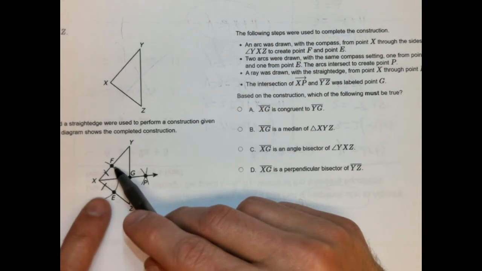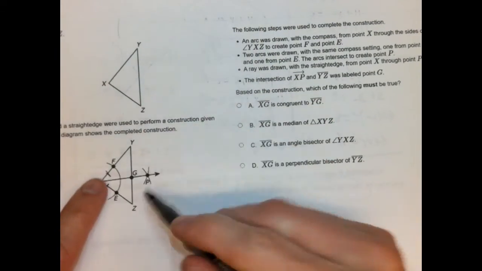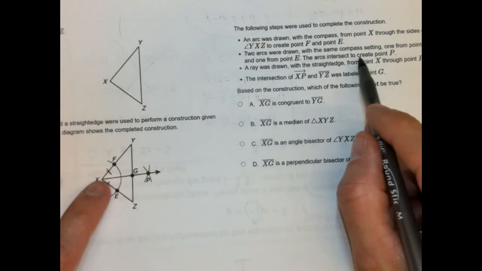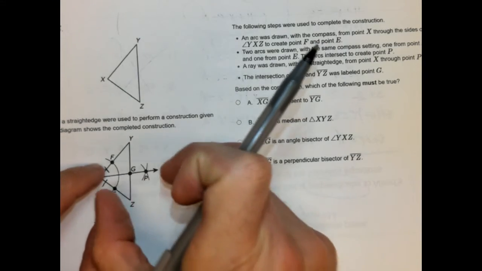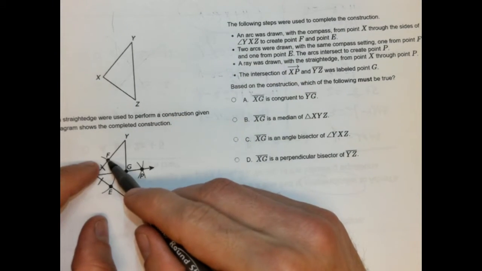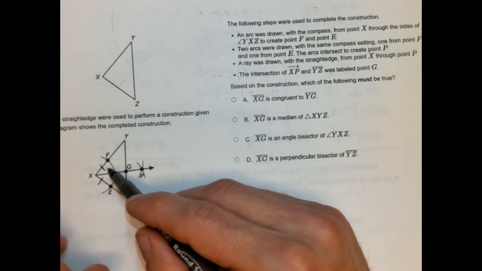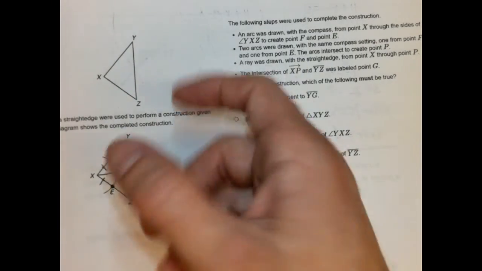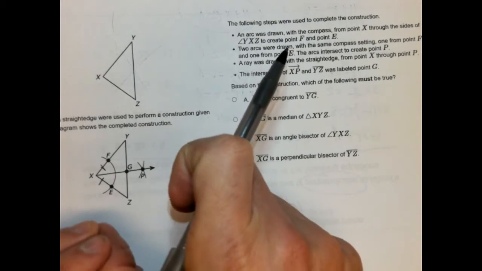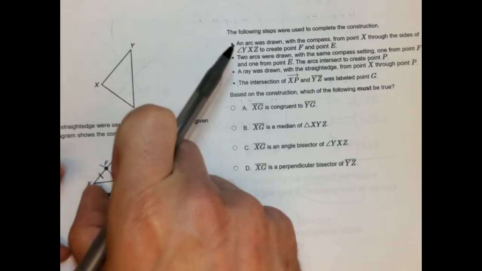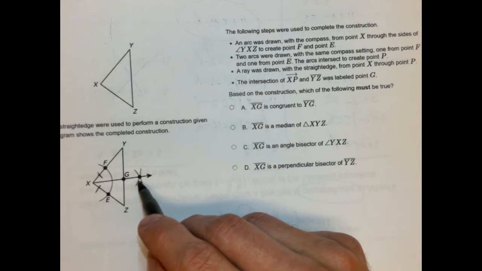And then from there, they did it again. They took a compass setting, they kept it the same, started at E, drew an arc, did it from F, and they cross at P. The arcs intersect to create point P. So let's think about that. They start at X, keep the compass at one setting, and curl it. It hits this line segment at F and this line segment at E, and they mark that. So obviously these two distances are the same because the compass didn't change. Then they took the compass again, set it to a distance, started at E, rotated it, started at F, rotated it, and where those two arcs met is where they put P.